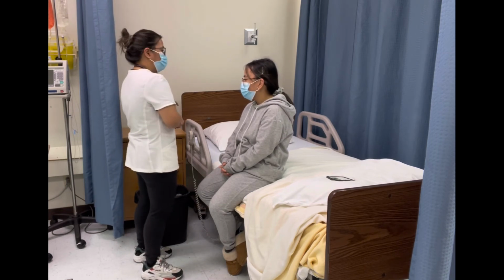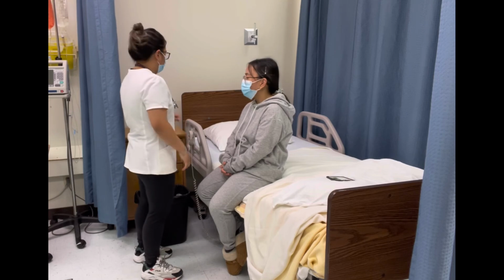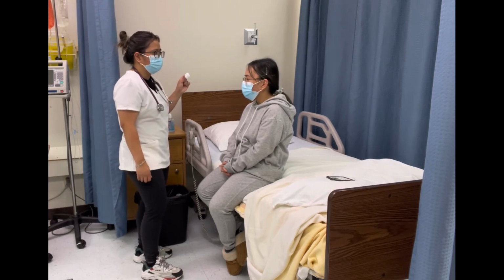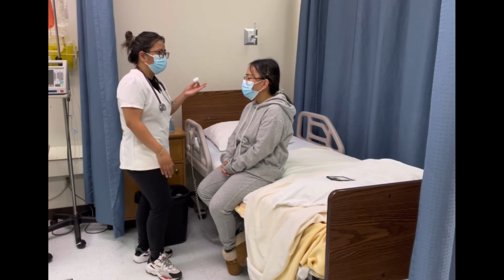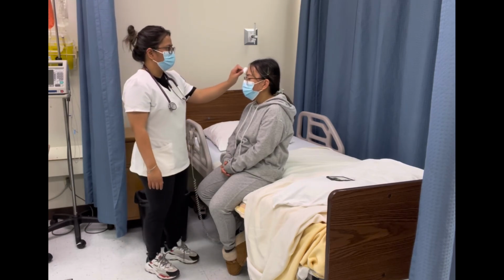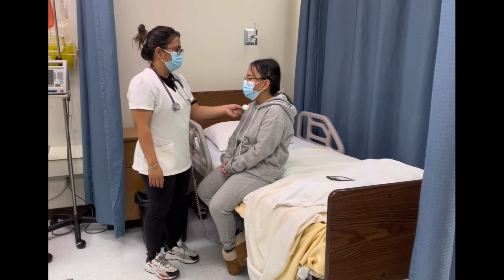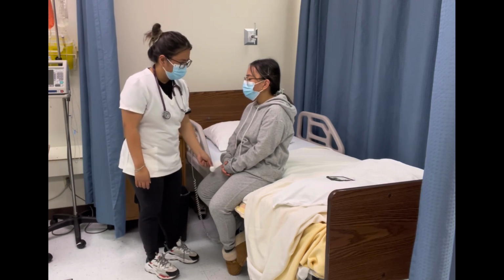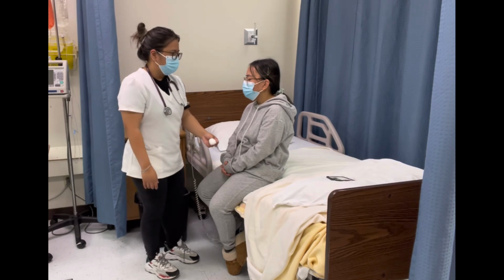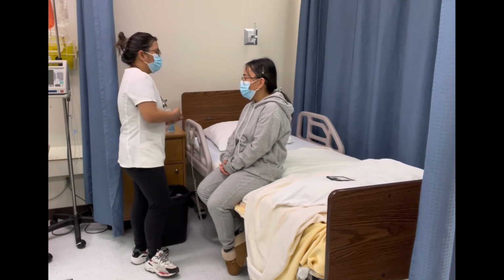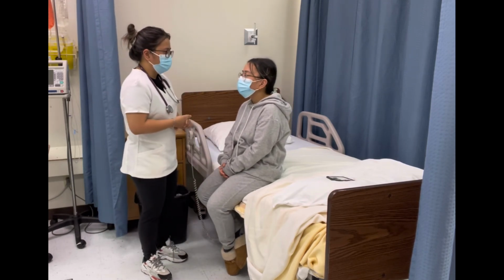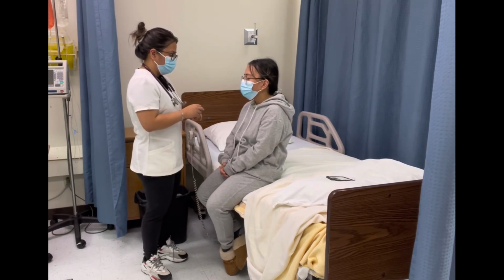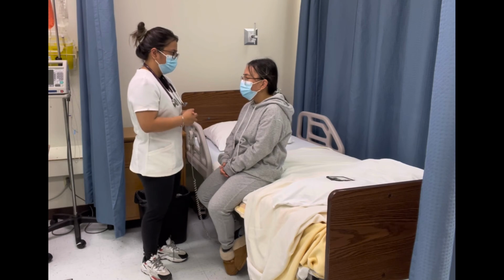So next I'll be testing your light touch. I'll be using this cotton swab. Just say yes or no if you feel it touching your skin. No. No. No. No. No. No. Okay, as for that, your light touch sensation is good. It works well.